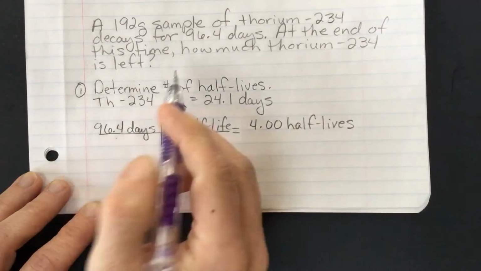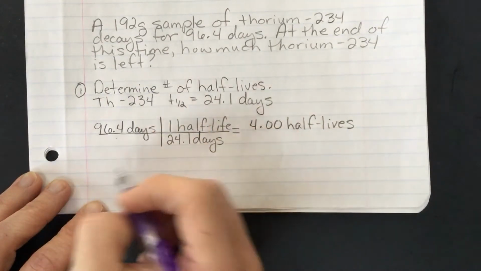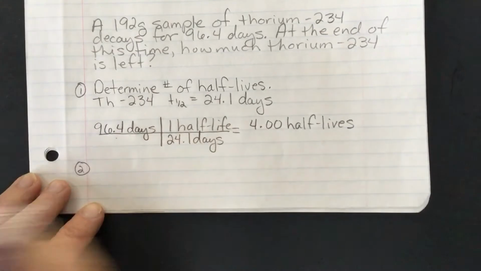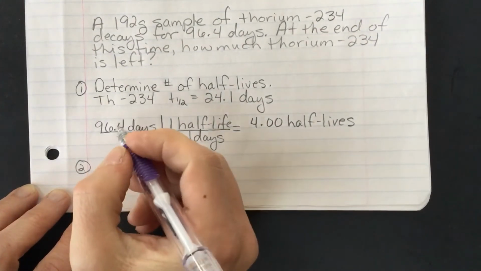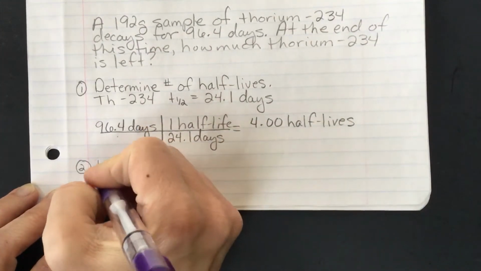The second step, so we're not there yet. We have the number of half-lives. We want to know how much of the sample is left. So step number 2 is to determine the fraction of the sample left.